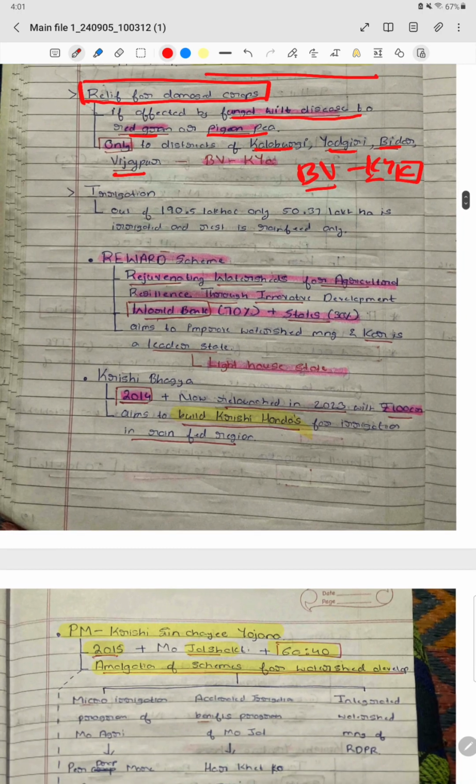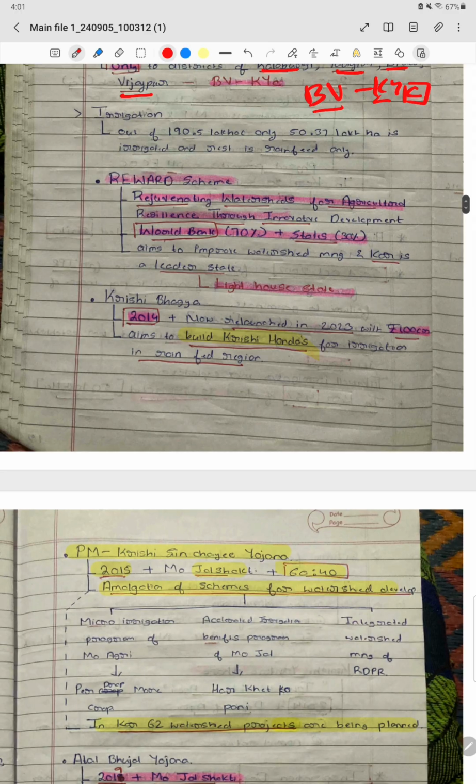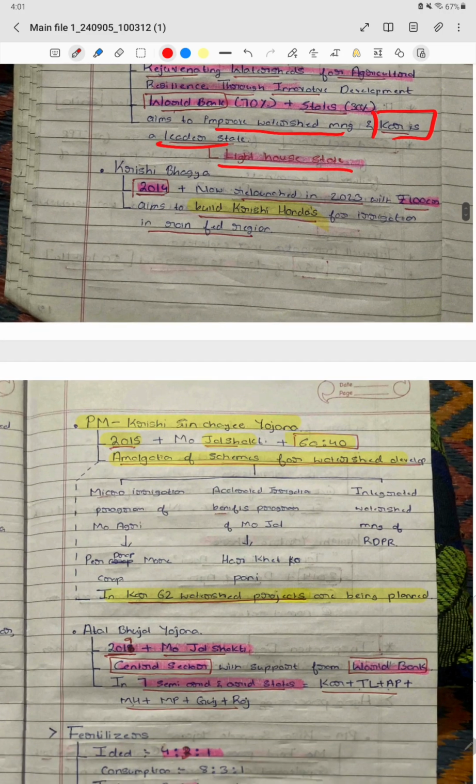Then we have the REWARD scheme. This is a very important scheme. REWARD stands for Rejuvenating Watersheds for Agricultural Resilience through Innovative Development. This is a scheme sponsored by the World Bank, and 30% of the funding has to be given by the state and 70% funding will be given by the World Bank. What it does, it mainly aims to improve watershed management. What will happen if watershed management is improved? Definitely the plants will get more water, so the yield also increases. This is important because the World Bank has chosen Karnataka as a leader state in this, so they are calling it a lighthouse state. That is nearly a leader state only.